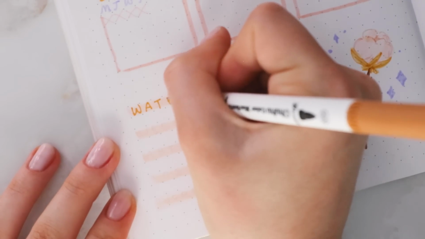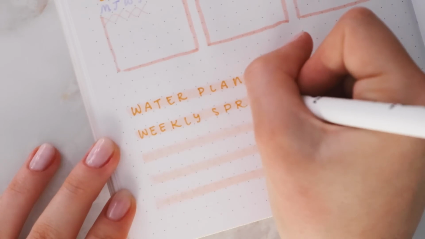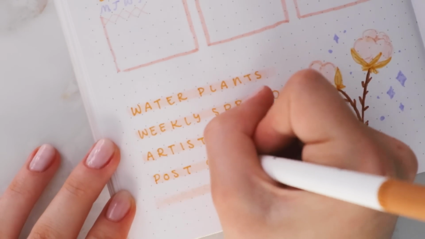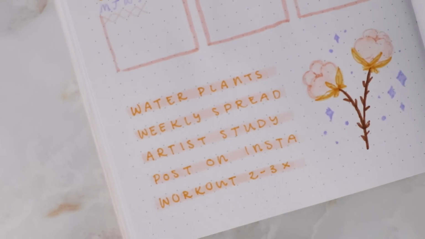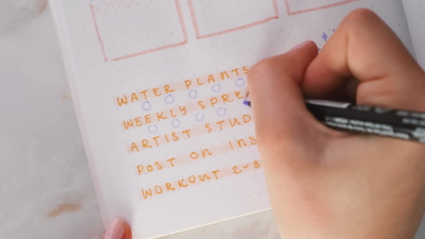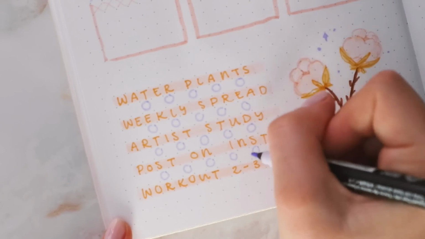So then for my weekly habits, I'm tracking watering my plants, making my weekly spreads in my bullet journal, doing an artist study because I want to work on my art skills a bit more, posting on Instagram, and then lastly working out 2 to 3 times a week. So I did actually forget to include the actual trackers, so here I'm drawing a circle for each week, and then once I complete a habit I can just color it in.